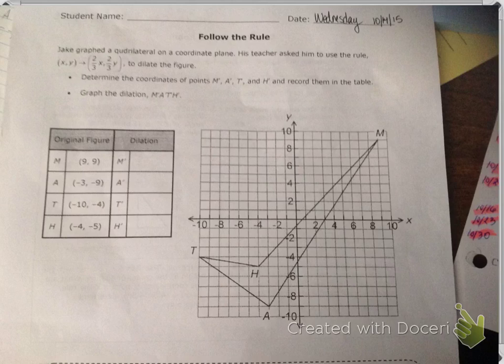All right, next, you have this sheet that's called Follow the Rule. Jake graphed a quadrilateral on a coordinate plane. His teacher asked him to use the rule 2/3 X and 2/3 Y to dilate the figure. So there you have it, and we'll chat later.